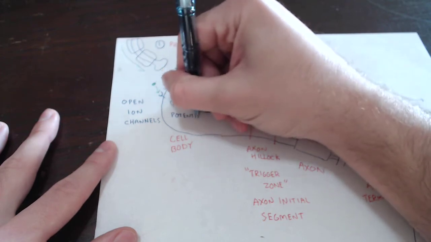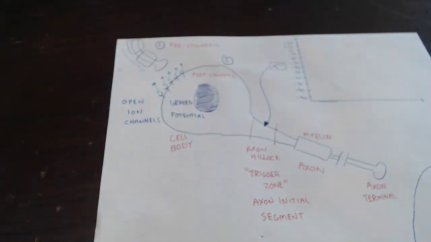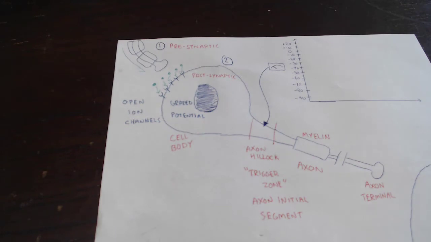A graded potential is a method of communicating over a distance, but here's the deal. A graded potential will get weaker and weaker the further those ions spread out and have to travel. So for that reason, it is not going to be ideal for communicating over very long distances. That's what the action potential is for.